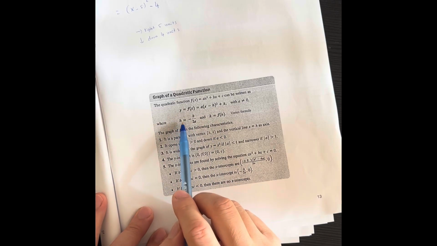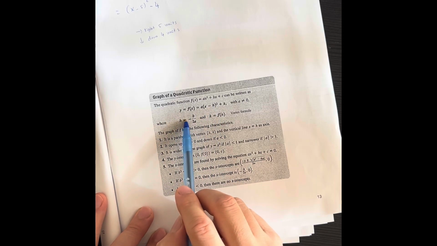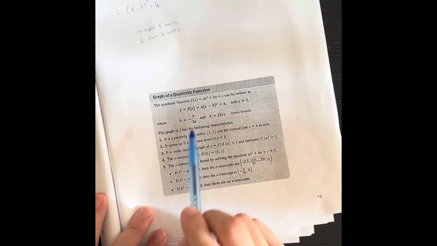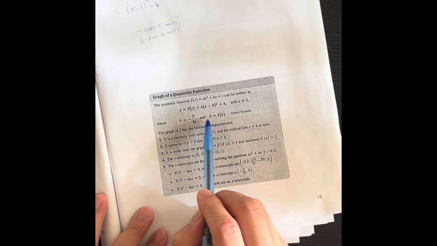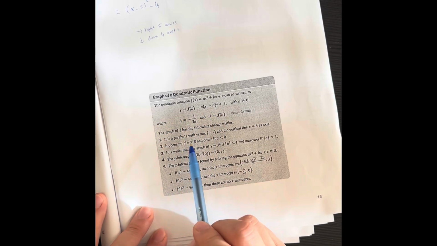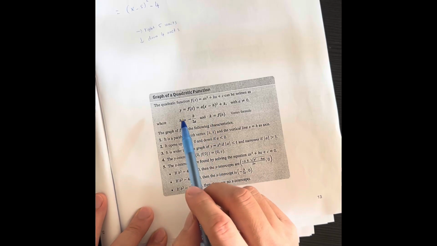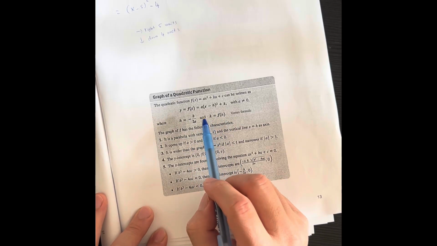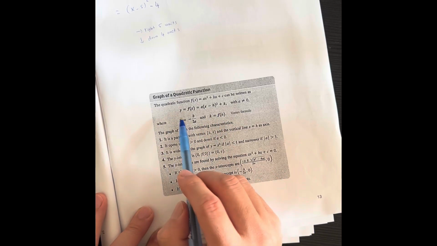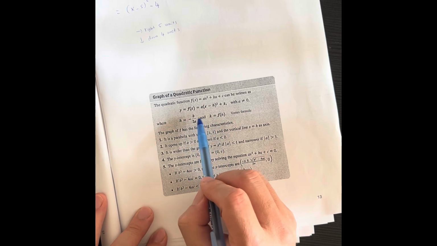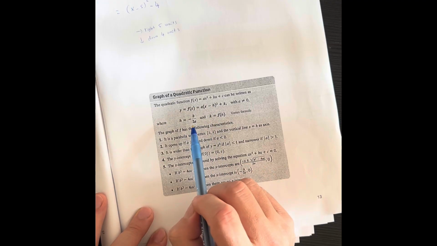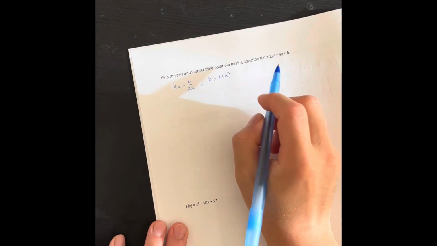We can also convert the function into this format by using a formula. We can find h by calculating negative b over 2a, and to find k, we just compute the function at h. This process doesn't require completing the square at all. Just calculate h, and then find k by plugging the value of h into the function. That would be k.